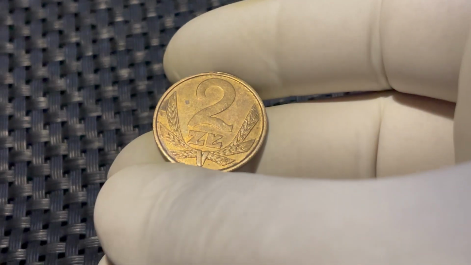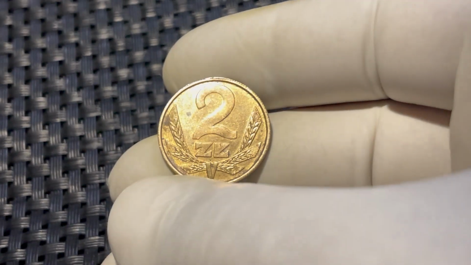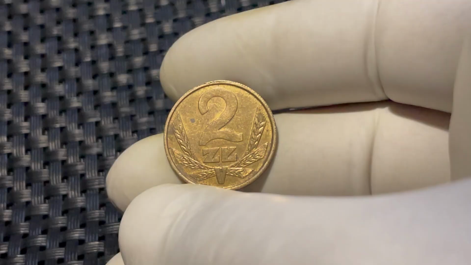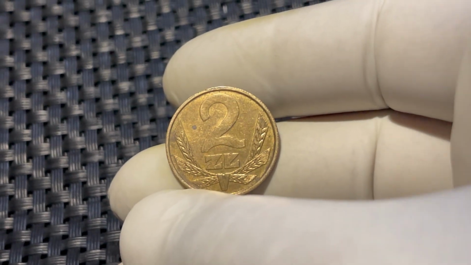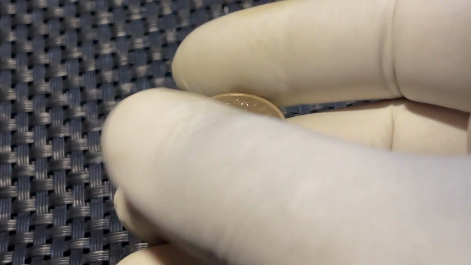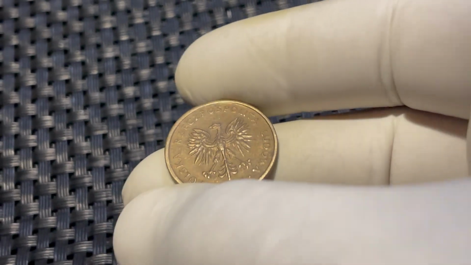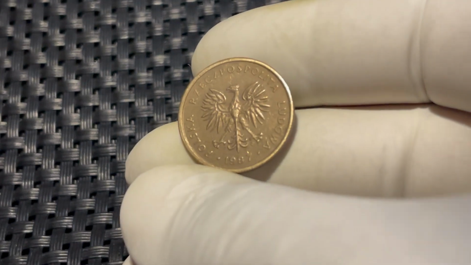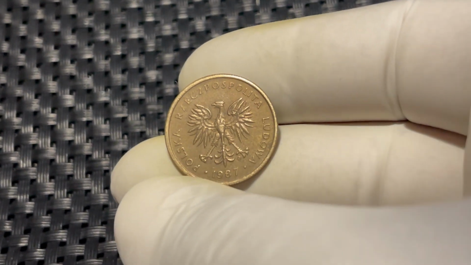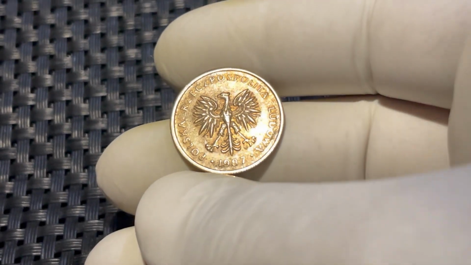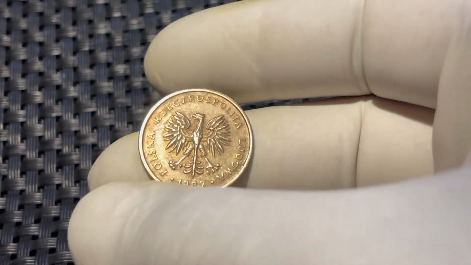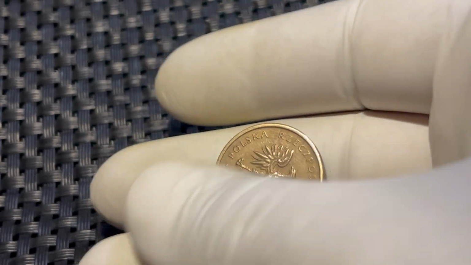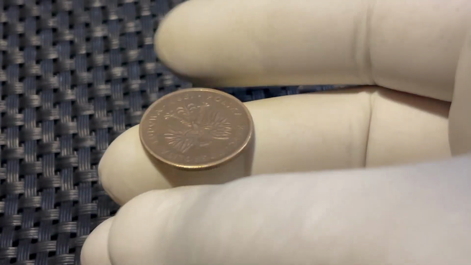As of 2025, the market values for this coin range widely, from a few dollars for worn pieces to upwards of $70 or more for high-grade, certified examples. Rare proof and pattern coins can command even higher premiums. Whether you're a seasoned collector or just beginning your journey into Polish coinage, the 1987 2 zloty offers both historical significance and the thrill of discovery.